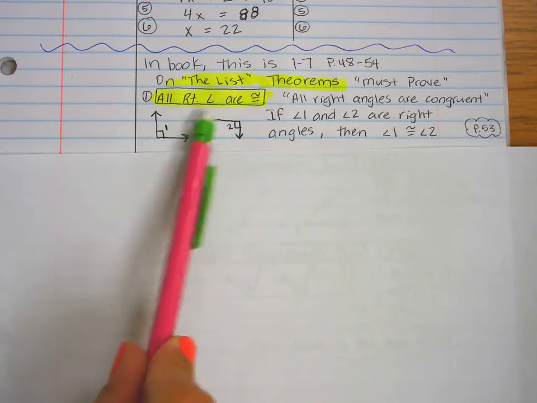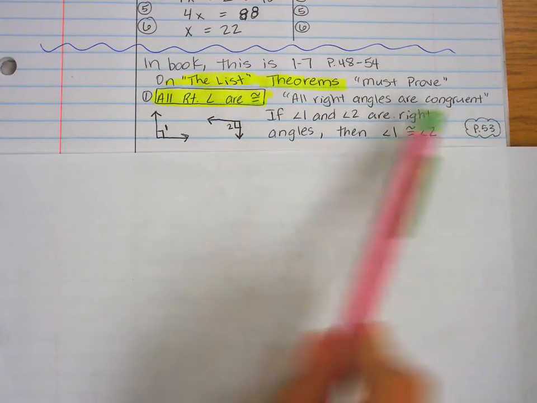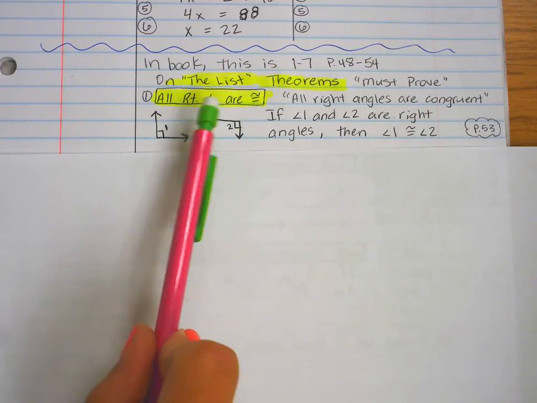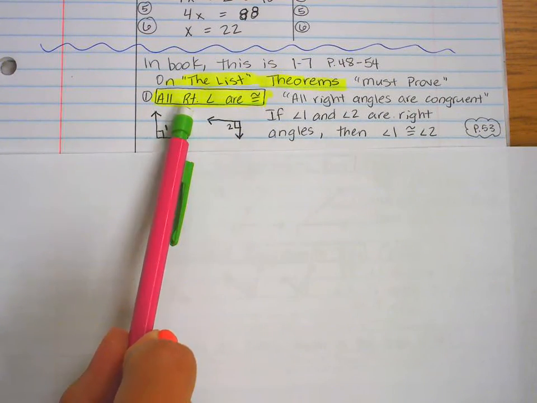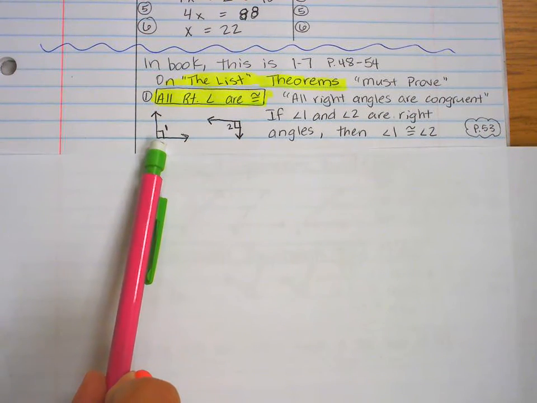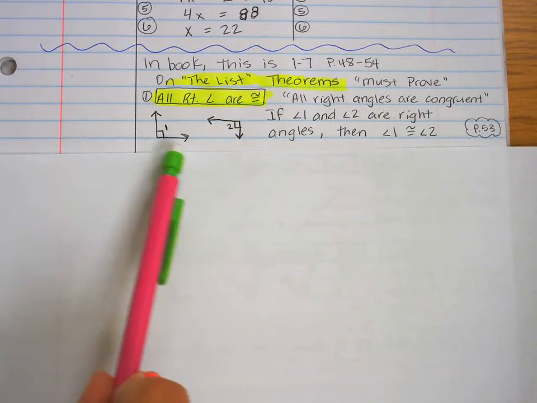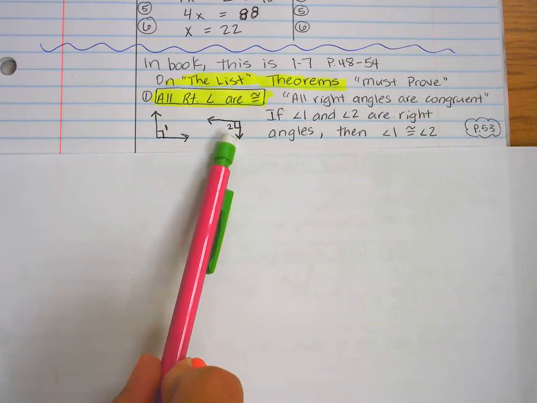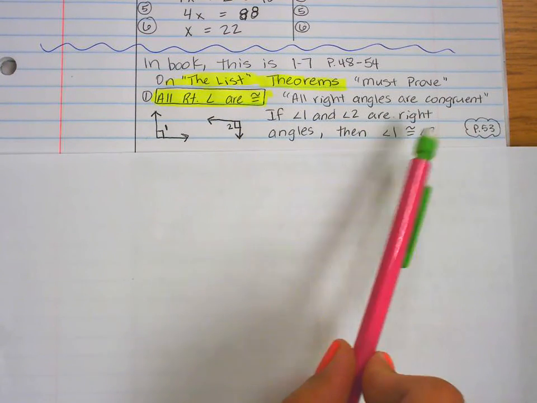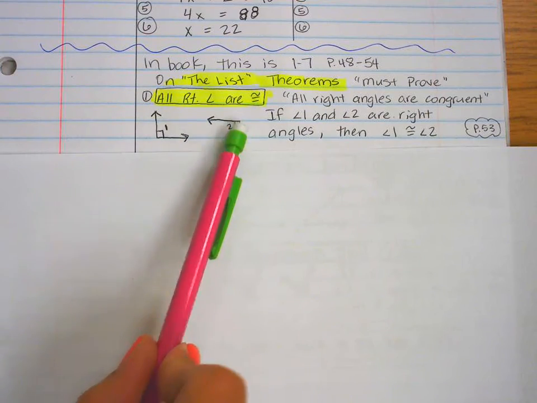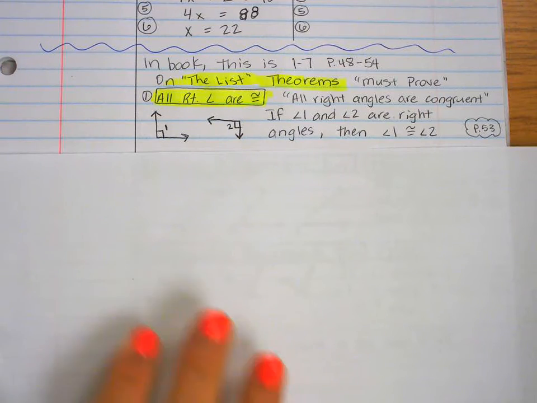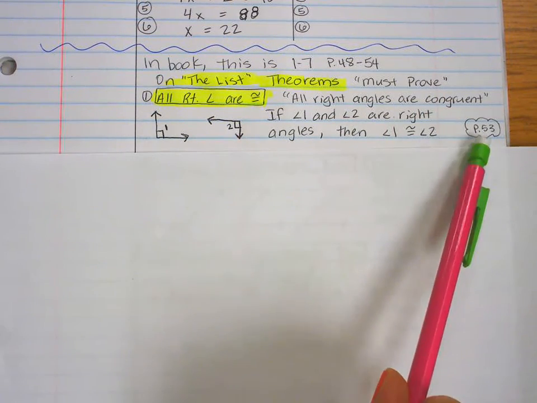It's all right angles are congruent, and I wrote it out if you don't know what that means. But this is the short way you can write it in a proof. You should know angle and congruent, and RT is short for right. A right angle is marked with this little symbol, like a box in the corner. Angle 1 and angle 2 both have that marking. So if angle 1 and angle 2 are right angles, then angle 1 is congruent to angle 2. It's just saying that if they're both right angles, then they're both the same shape of an angle, and that makes sense. And again, that's page 53 if you're looking in the book.